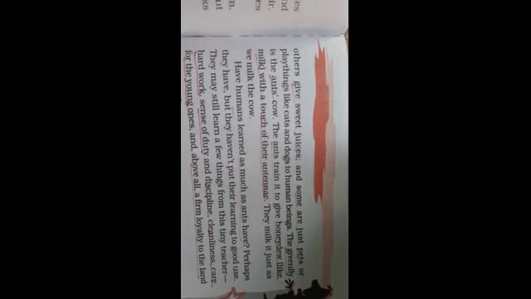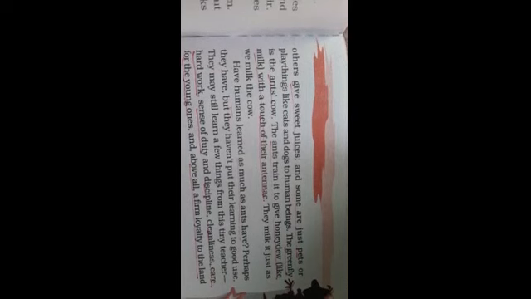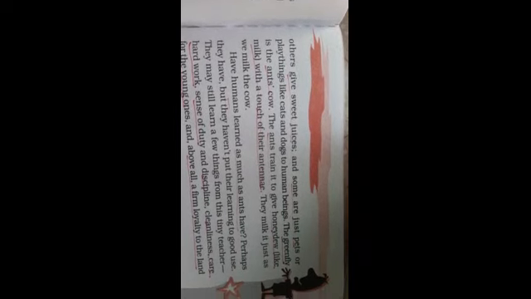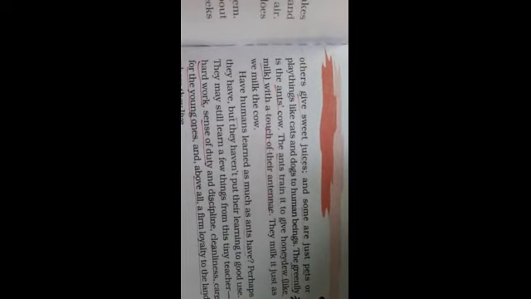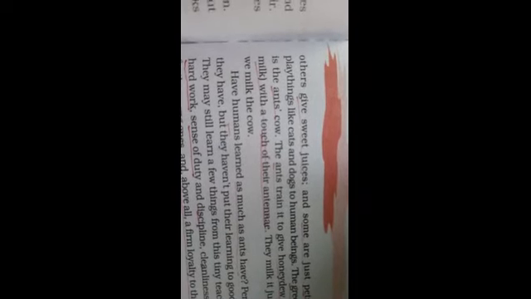The green fly is the ant's cow. The ants train it to give honeydew, milk, with a touch of their antennae. The milk is taken just as we milk the cow; they also take milk just like we get milk from the cow.